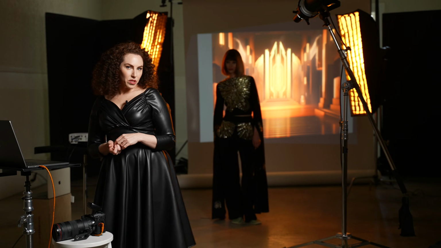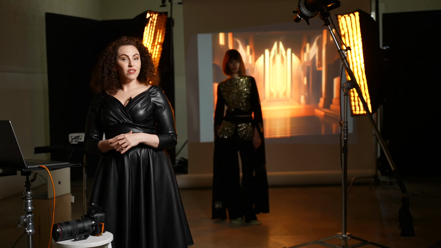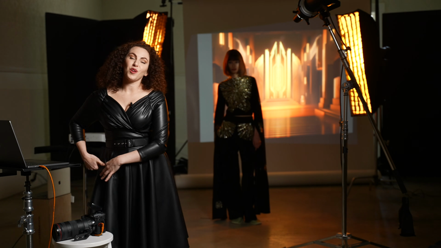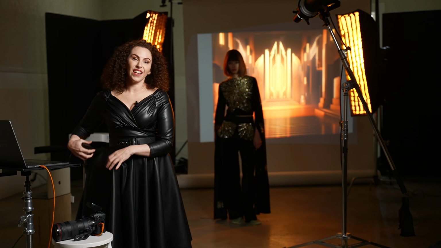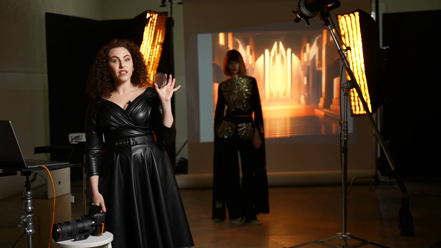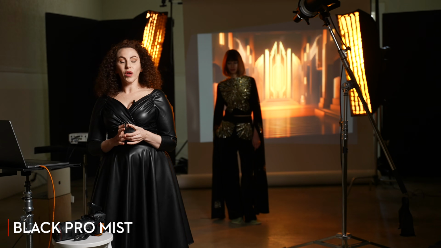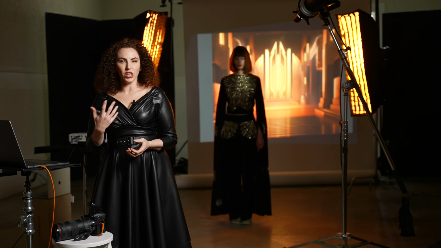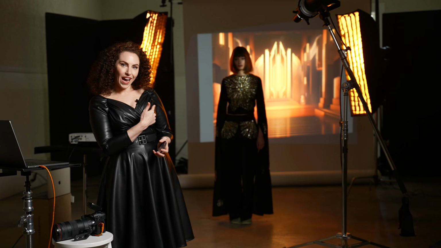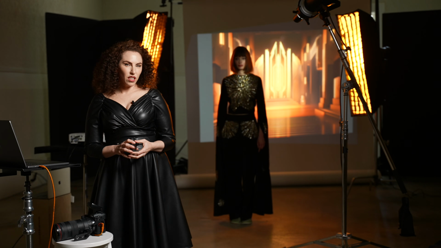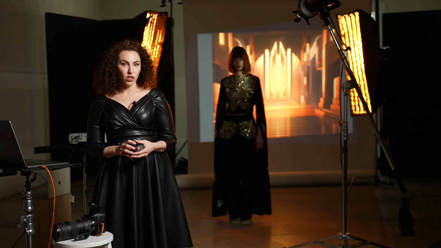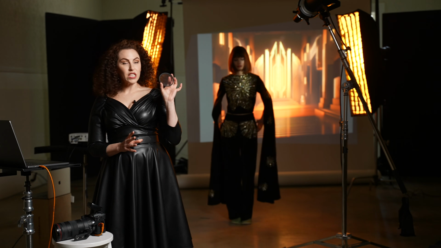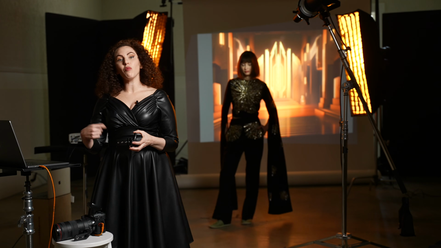But you know what helps make something look even more believable? Sometimes a specialty filter. So what I'm going to add into this scene is a black pro mist. This is the black pro mist 1 strength. And what it does is it takes highlights in the scene, in the background, on the subjects, and it makes them glow a little bit. So if you see glowing highlights in the background, it's going to make you believe that there's probably a light source back there.